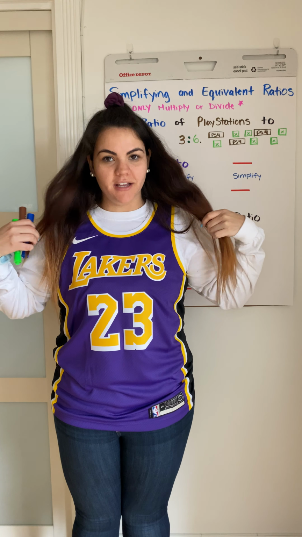So if you're following us right now, it's actually our virtual Spirit Wear week, and today is sports day, so I chose my LeBron jersey for today.